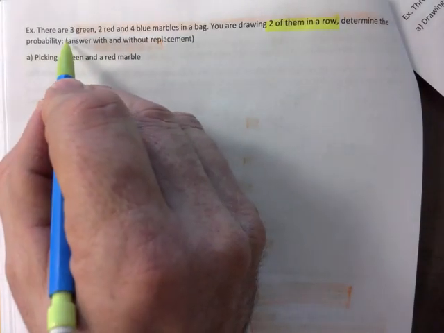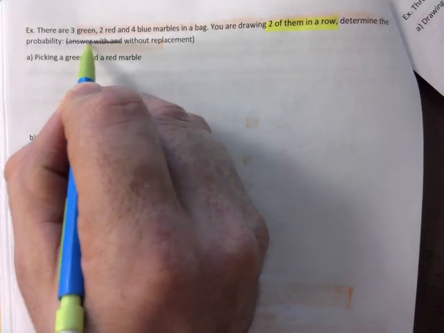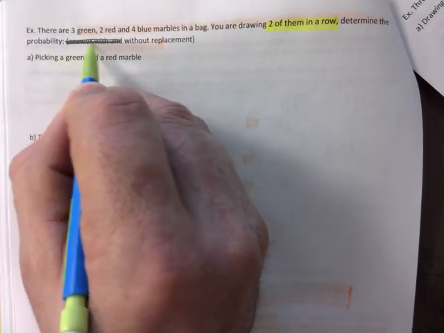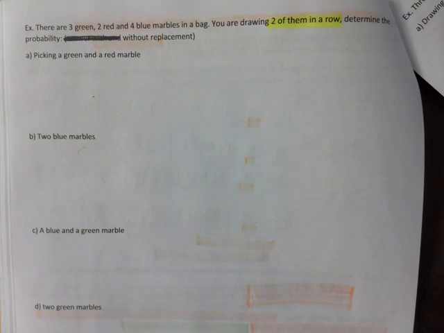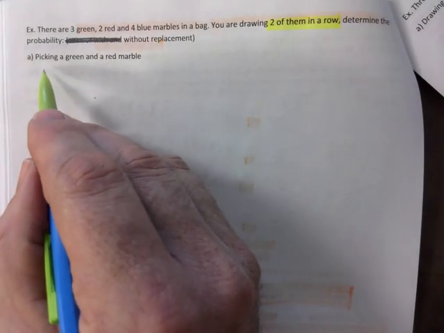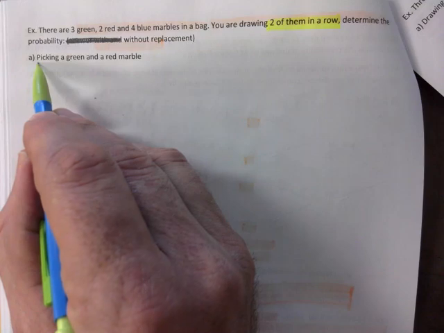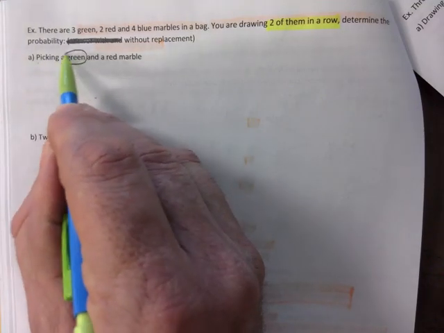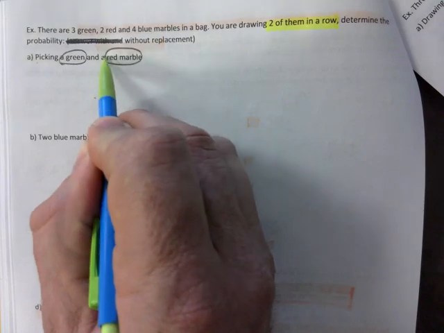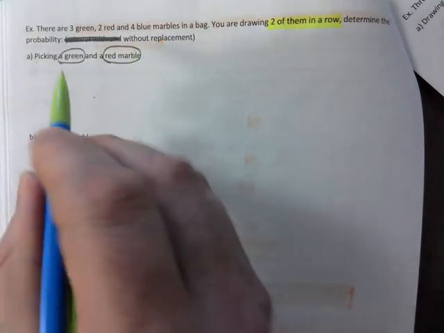We're going to cross out the "with". Get rid of that. Just say without replacement. We're just going to turn this into a dependent situation. So I'll do 1 here with you. It's asking us the probability of picking a green and a red marble without replacing.